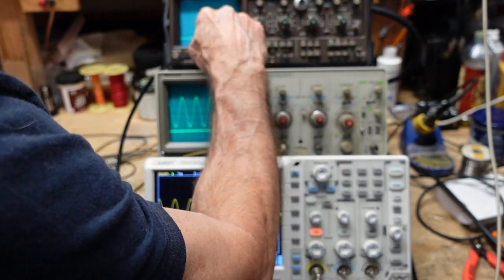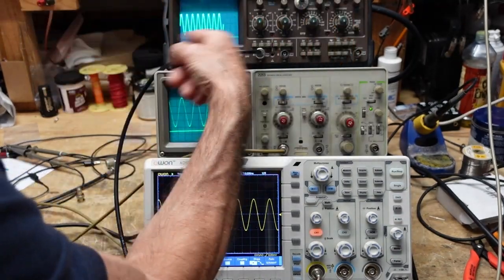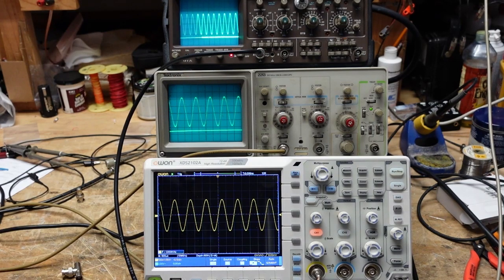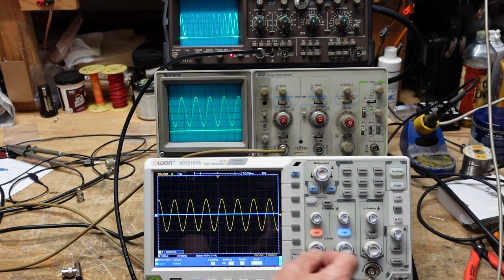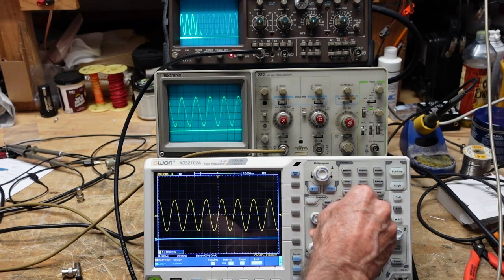Remember, if we want to get rid of flicker, we can go into chop mode. That gets rid of our flicker. Alternate sweep, one sweep then the other. Chop, chops rapidly between them, gets rid of all the flicker. Not a problem with the digital. In order to see the second channel on here, we have to turn channel 2 on just by holding it. Now channel 2 is on.